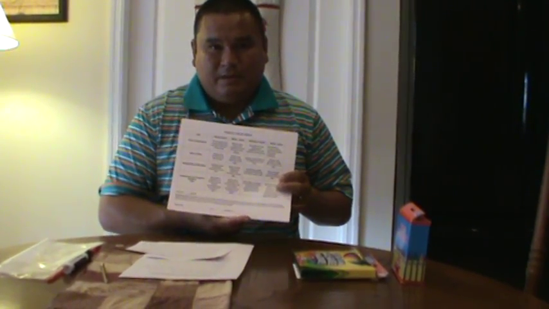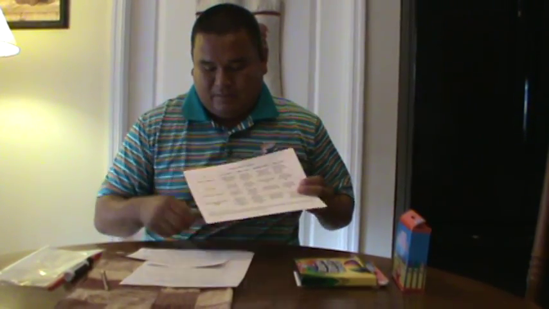So the highest total score that a student could get in this activity would be 16, and total score would be written down there. I'd have a space for the child's name that's working on the center, the date, and who was being the assessor, in this case myself.